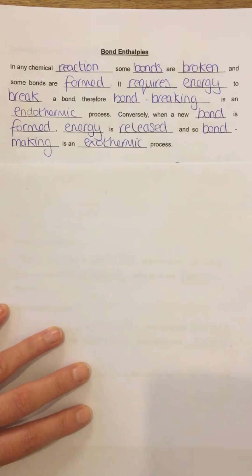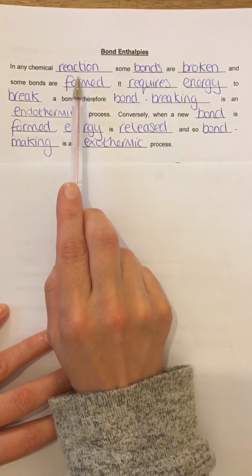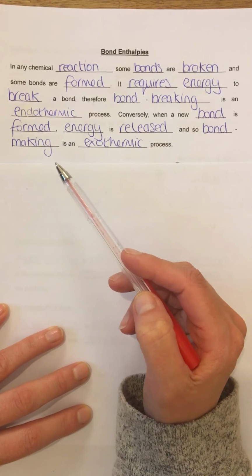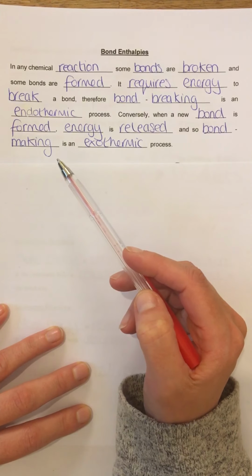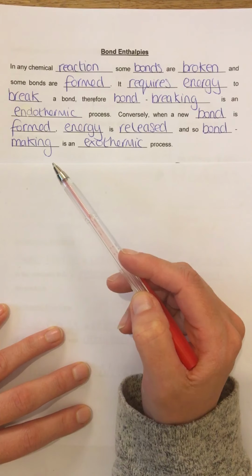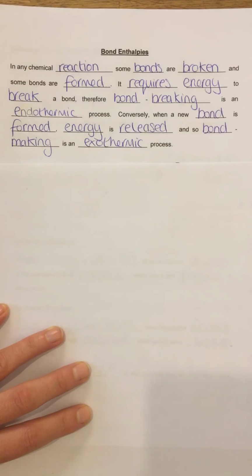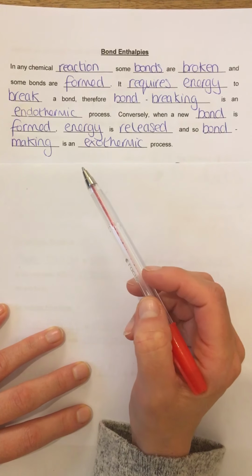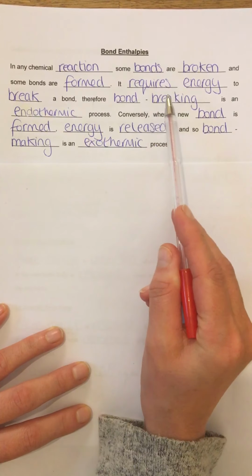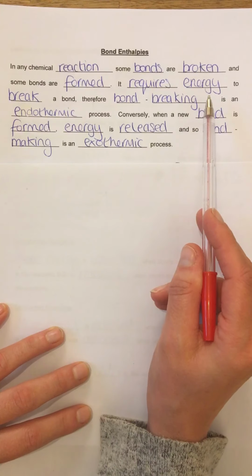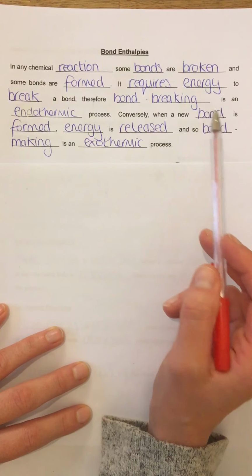In any chemical reaction, it doesn't matter what the reaction is, or what the reactants or products are, the same sort of processes are happening in terms of bond breaking and bond making. Because in any chemical reaction, some bonds are always broken and some bonds are always formed. It requires energy to break bonds. Bonds are formed because they are more stable than when they are not there. So in order to break bonds, it requires energy. You have to put energy in to break atoms apart and break the bonds between them.